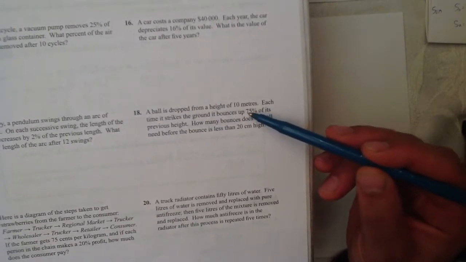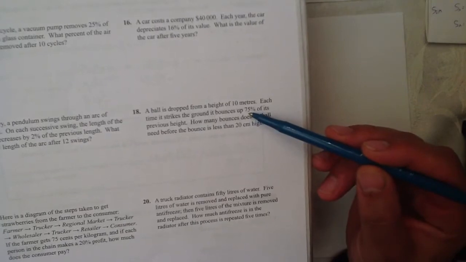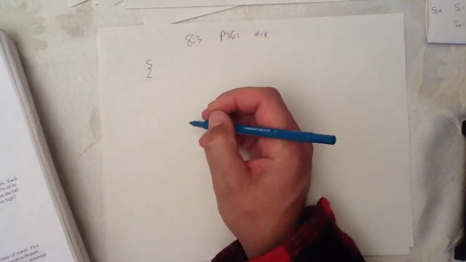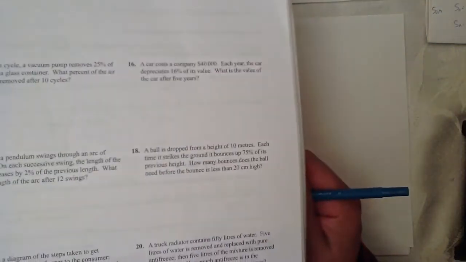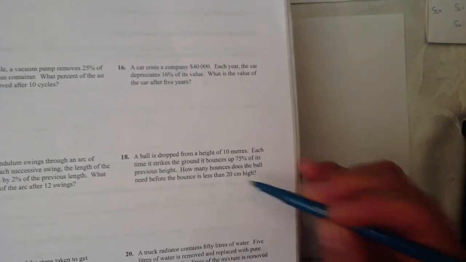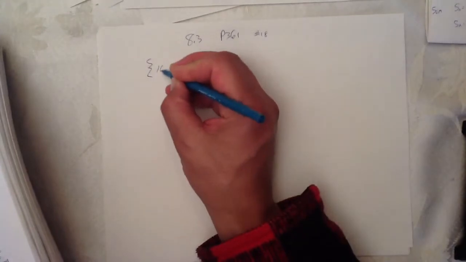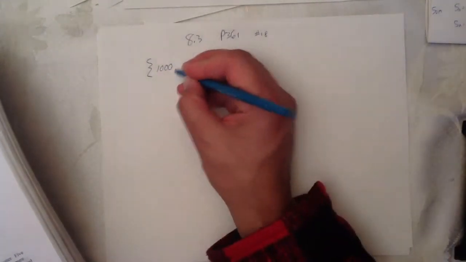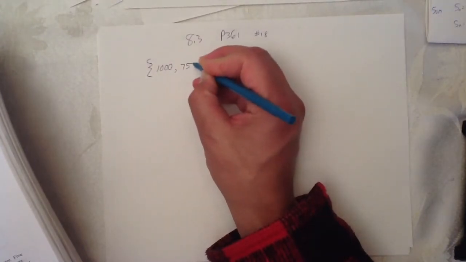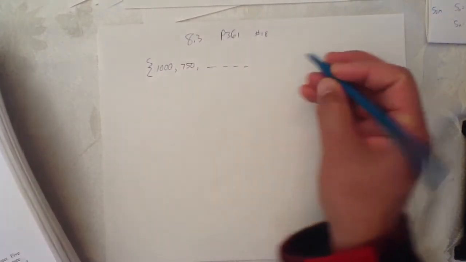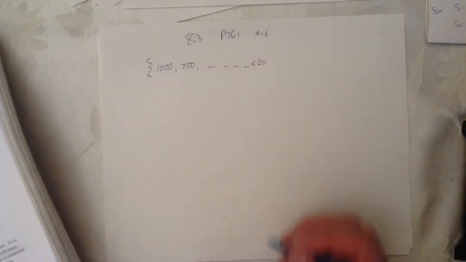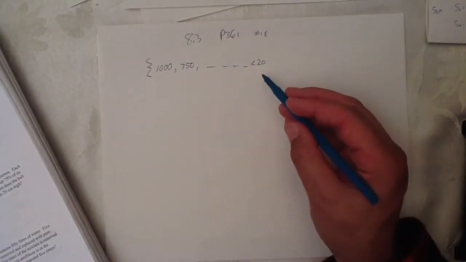Secondly, 75% means that R equals 0.75. That's so easy. So for this one, it starts at 10 meters. I'm going to do everything in centimeters, so that's 1000 centimeters. That's its first height. The next one is 75% of that, and so on, until it's going to be less than 20. Now, we want to know when it is going to be less than 20.